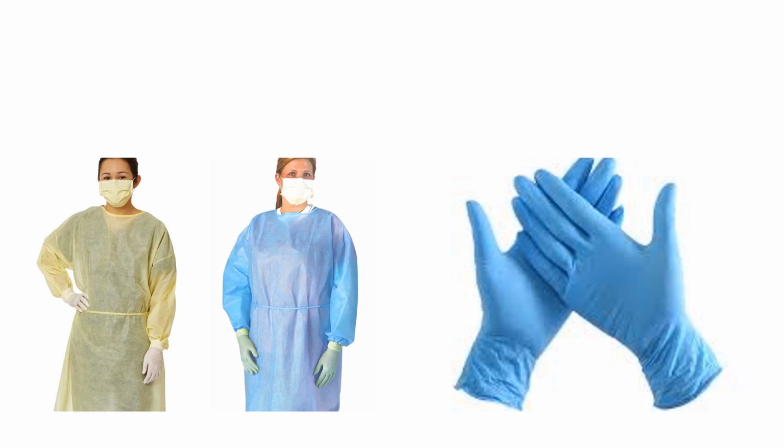And here's your gown and gloves. And remember, I had you cross off the mask. I should not have provided a picture with someone with masks on. So cross off the mask. They need a gown and gloves for contact precautions.